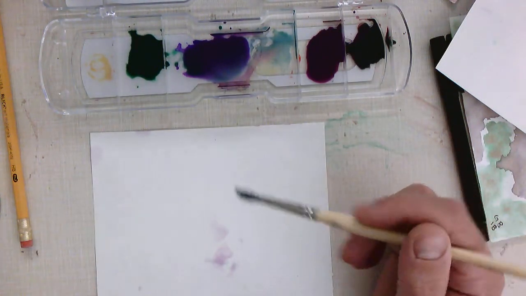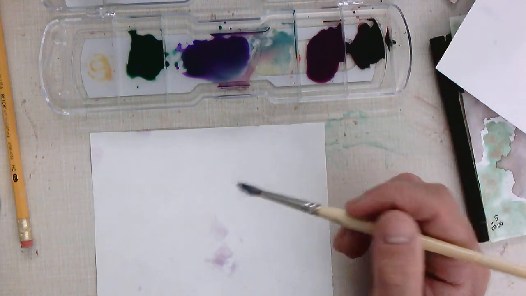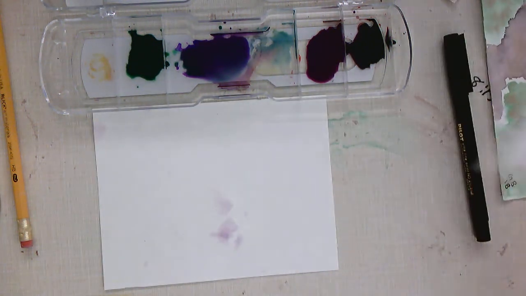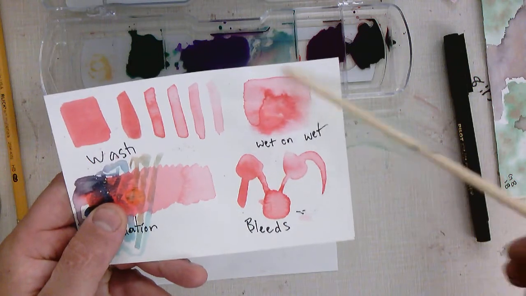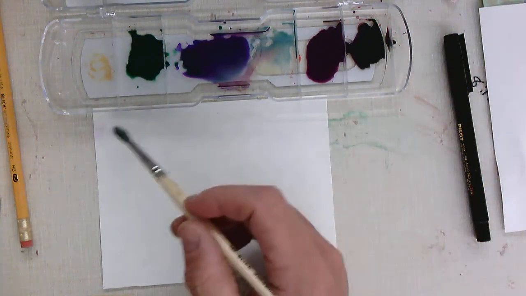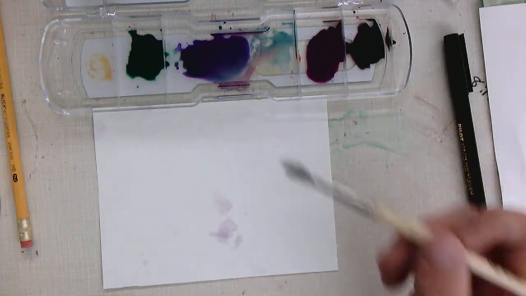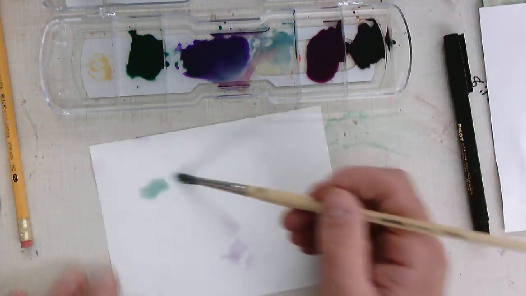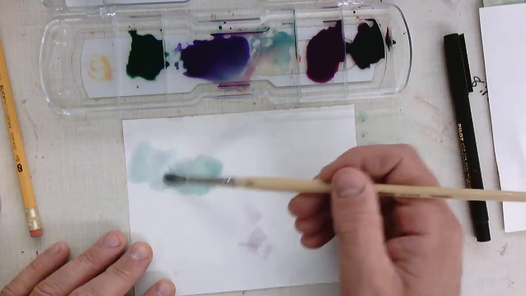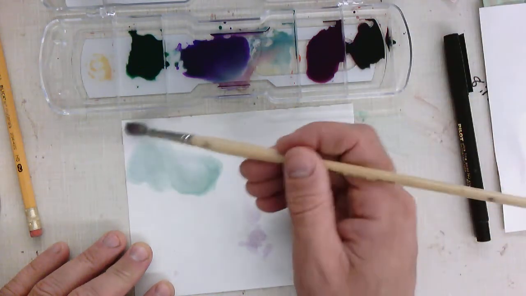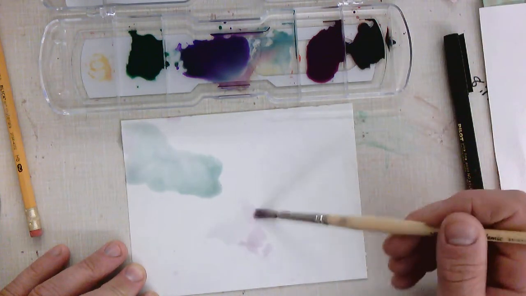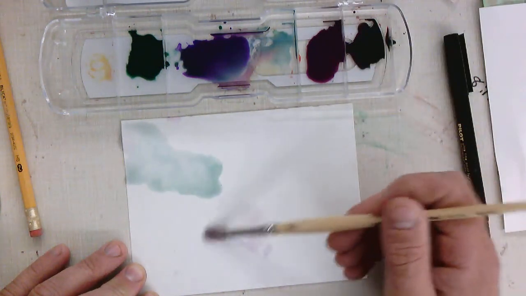Now we did a wet on wet sort of thing. So I'm going to make some blobs of water, and it doesn't matter where. My water is kind of dirty, so you can see where I'm making these blobs, and you want to fill up about 50% of the paper. And I'm really serious about blobs. I'm using a lot of water.